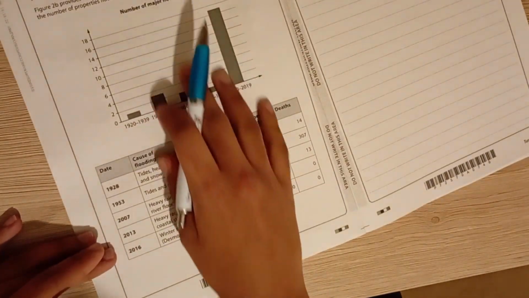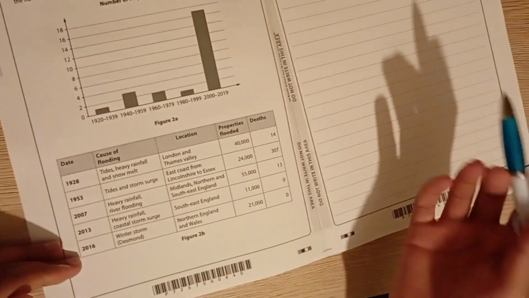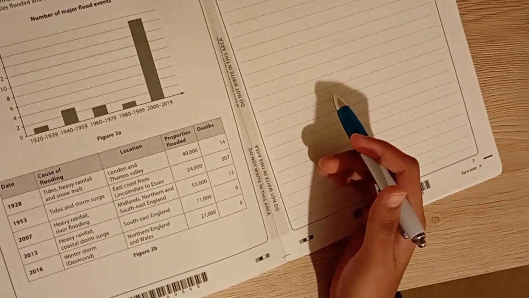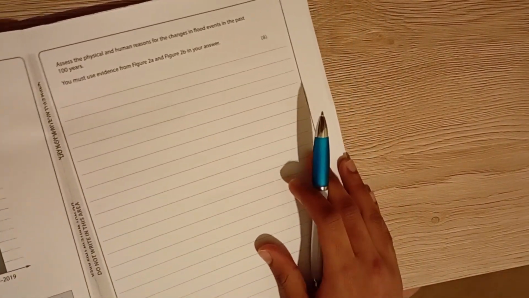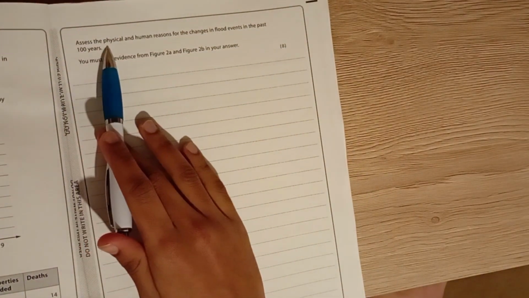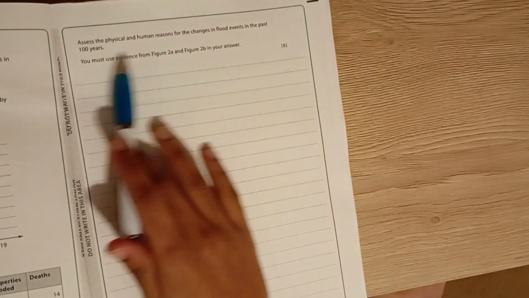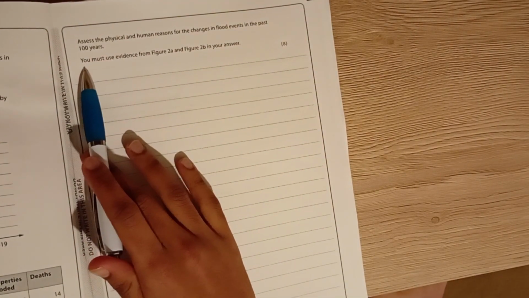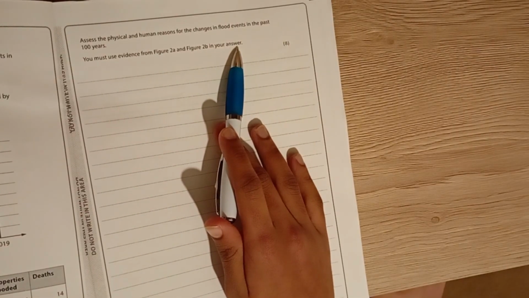Both of these pieces of information provide you the answer straight away, getting you started on your 8 marker. Now, for your 8 marker, it says: assess the physical and human reasons for the changes in flood events in the past 100 years. It says you must use evidence from 2A and 2B in your answer.